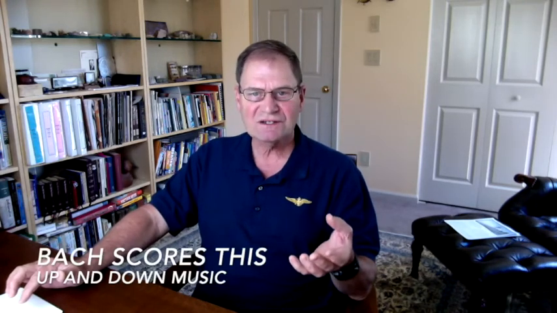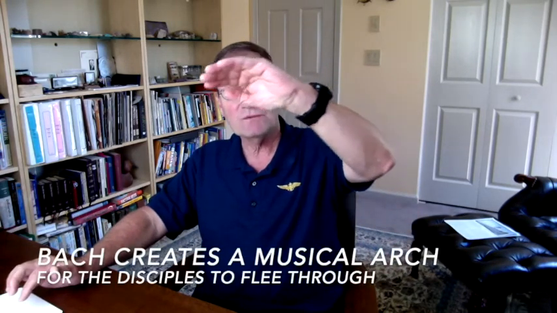In the telling in St. Matthew's Gospel, this disciple isn't identified. And notice how Bach scores this for the evangelist to sing an up and down melody here, almost connotating the cutting off of an ear. As the evangelist sings, then all the disciples abandoned him and fled. Also notice the melody. It moves slowly upward to a peak, and then it moves slowly back downward, almost creating a musical arch for the disciples to flee through. We've done the freeze, we've done the fight, and now it comes time for the disciples to do the flight.